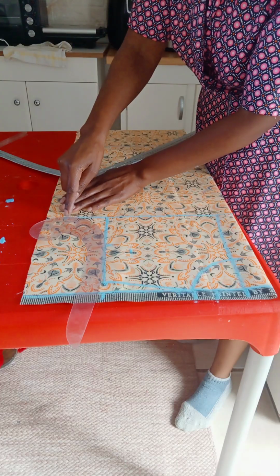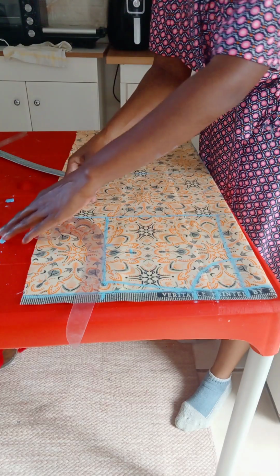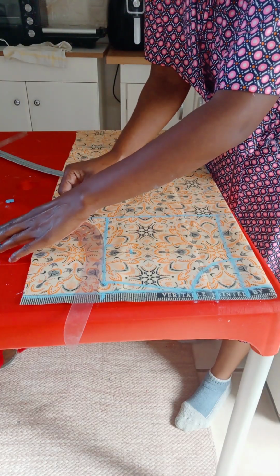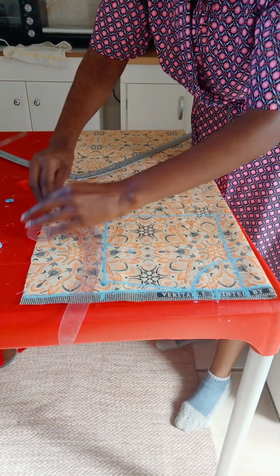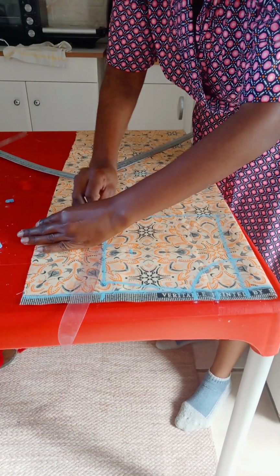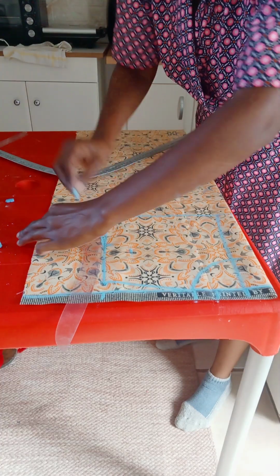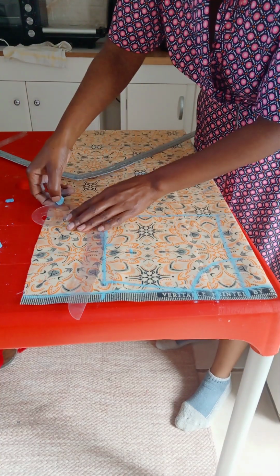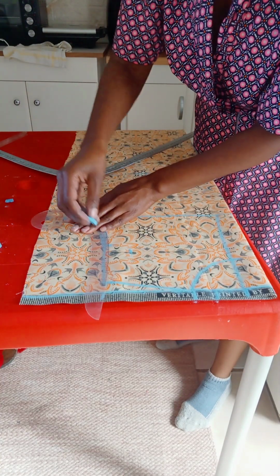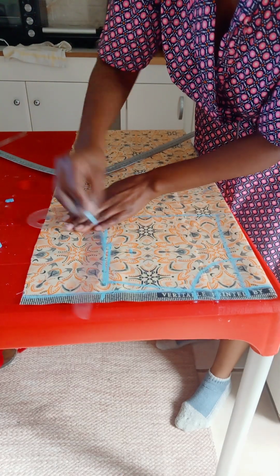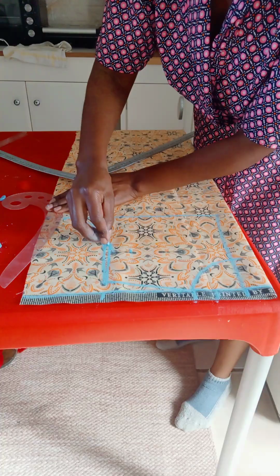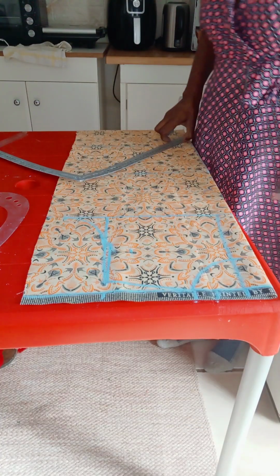From here I'm going to curve from the center of my armhole to make an armhole. This is my armhole. Then I'm going to go inside by 1 centimeter. Yeah, this is my armhole.